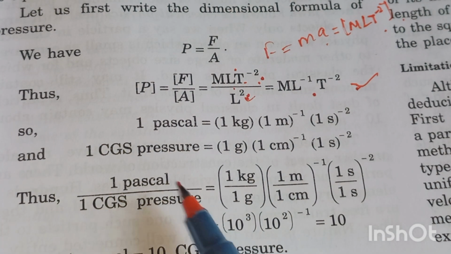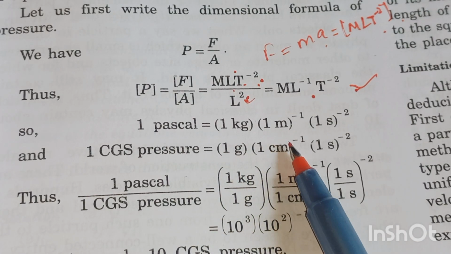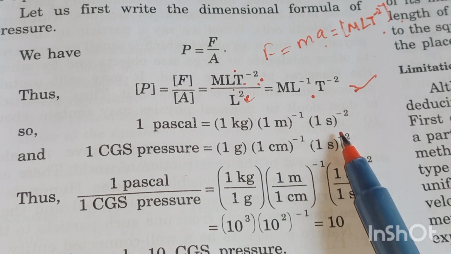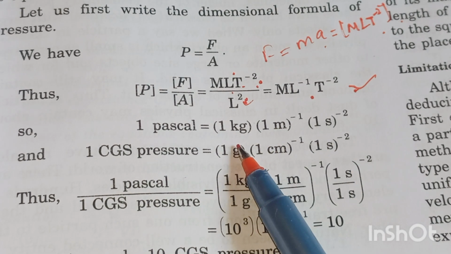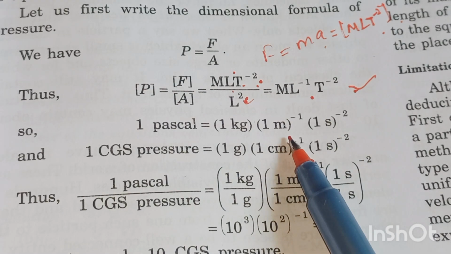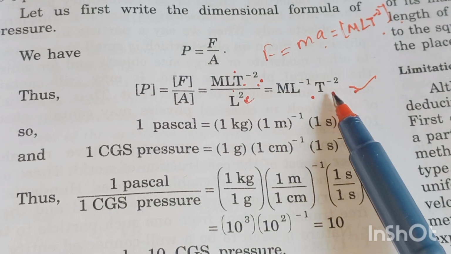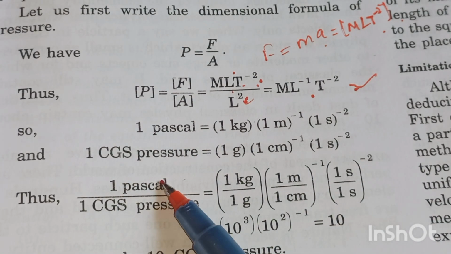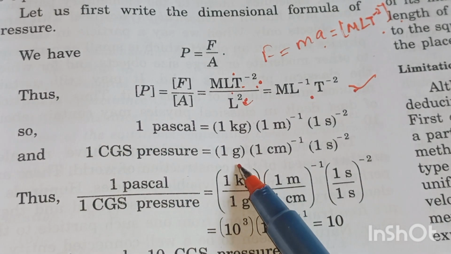Now 1 Pascal equals 1 kg, 1 meter per second square. Mass is in kg, length is in meter, time is T raised to minus 2, here it is 1 second raised to minus 2. In CGS, pressure will be, so kilogram will be converted into gram.